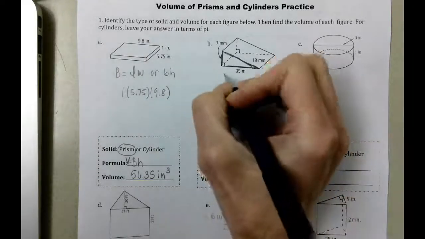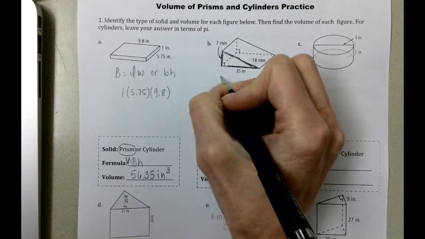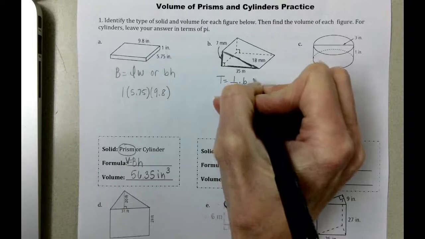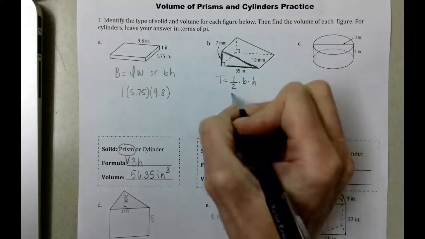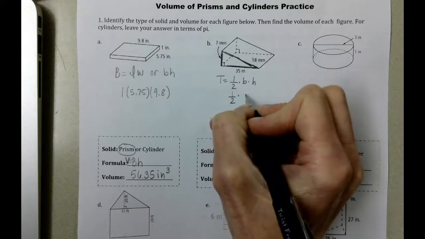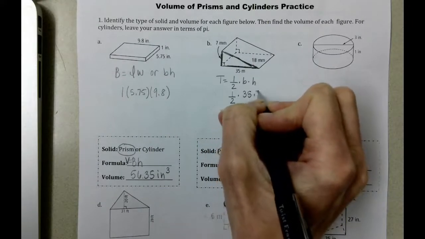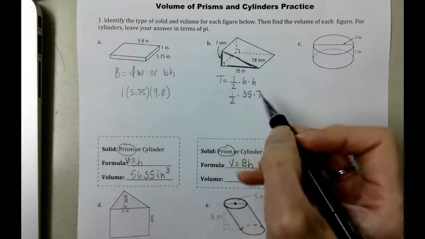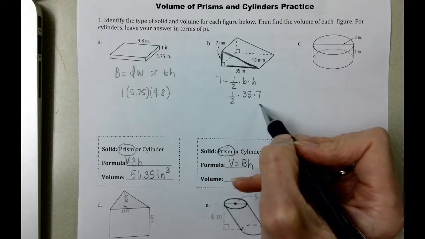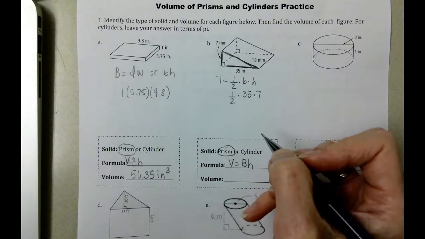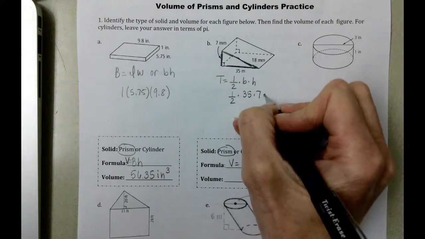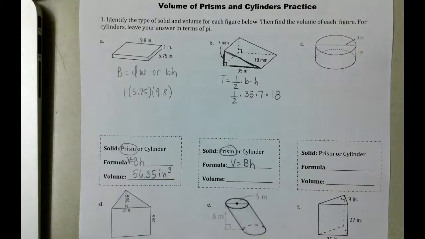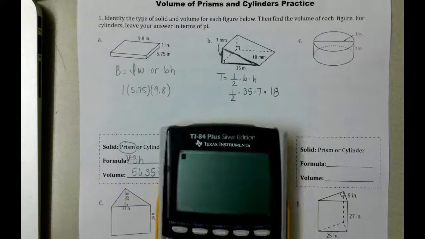The formula for the area of a triangle is 1/2 times base times height. So this is going to be 1/2 times 35 times 7. Base, height. That's the area of the base. That's the big B. So then our only other number that we have to multiply by is the 18. And again, we'll pull up our calculator, and we'll multiply those all together.